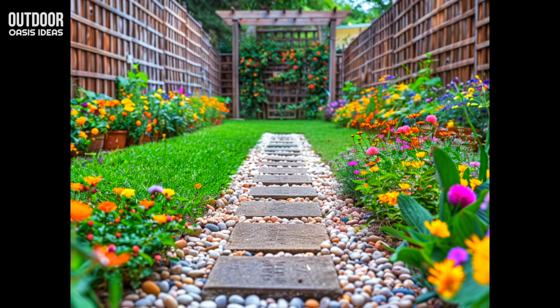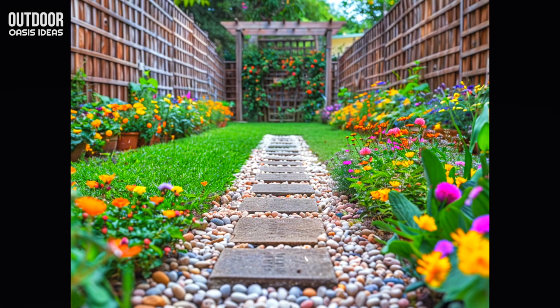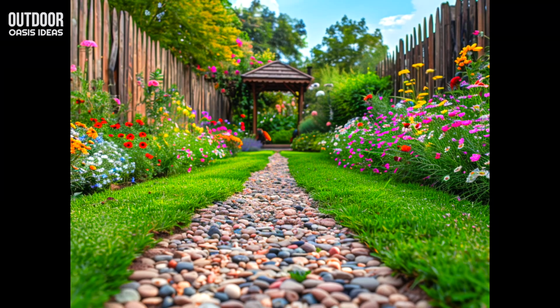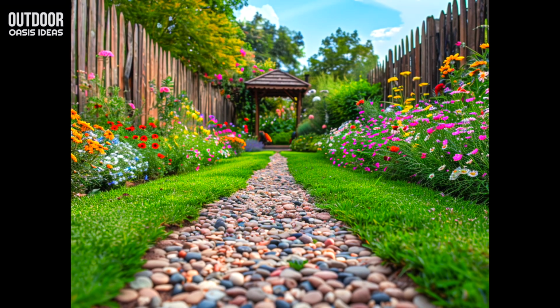Winter. Evergreens are the stars of a winter garden, providing structure and color when everything else has gone dormant. Holly bushes with bright red berries or snow-dusted branches can add a festive touch.